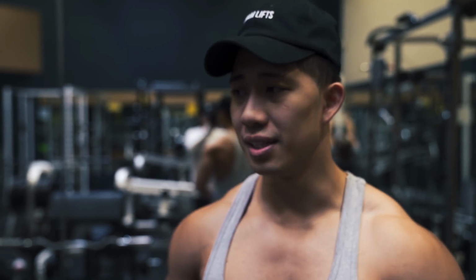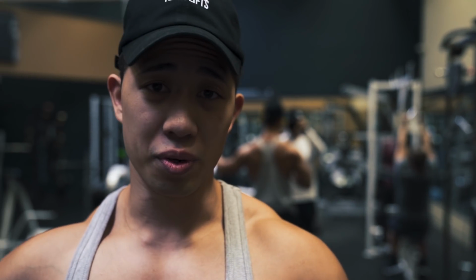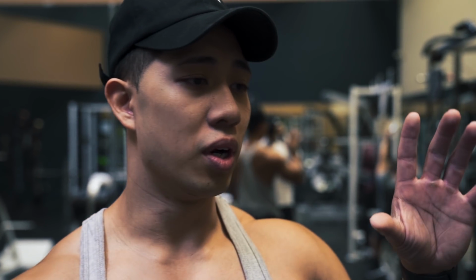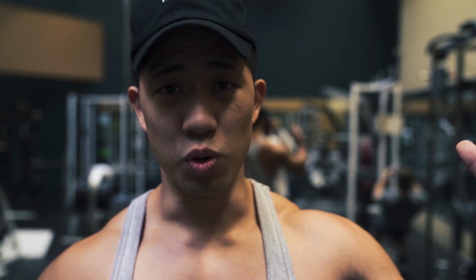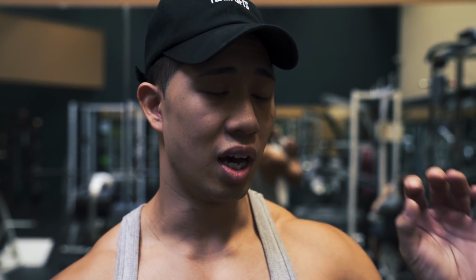So we're switching things up. We started off with more of a 3-minute, 4-minute rest, and we're ending things off here, or moving on to the next exercise with a 1-minute rest and hitting it for 20 reps.